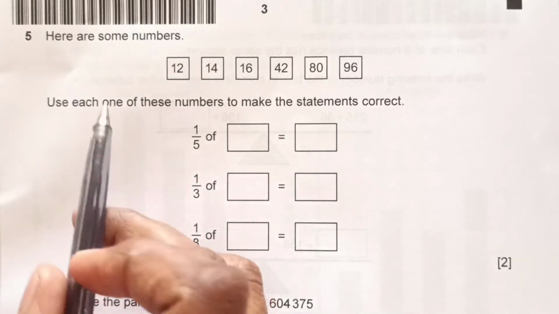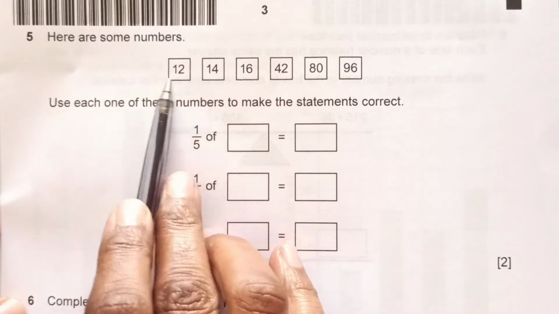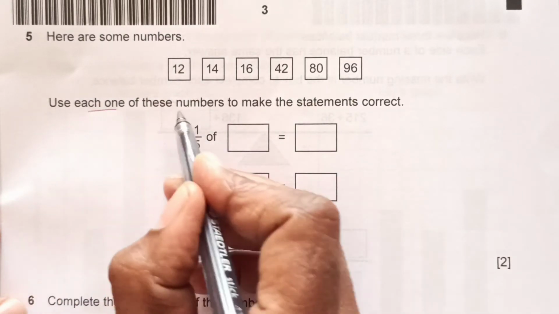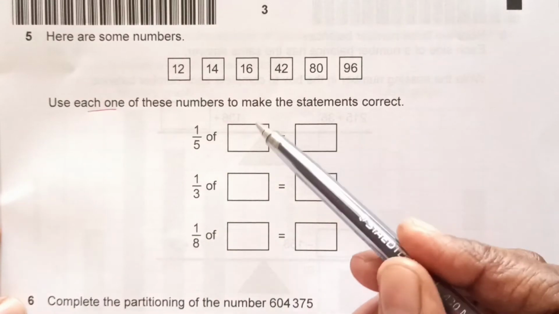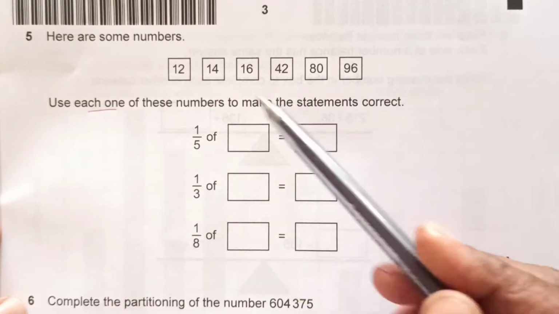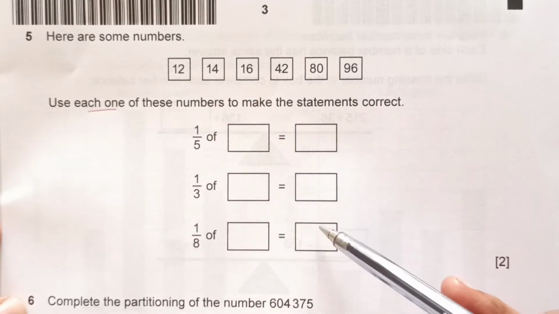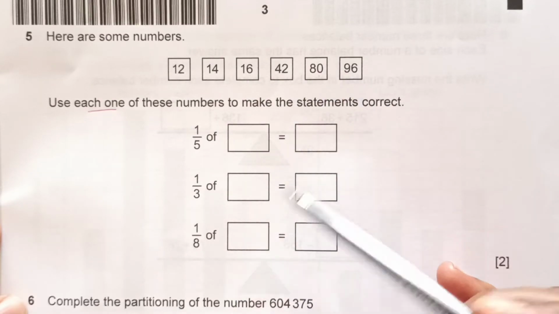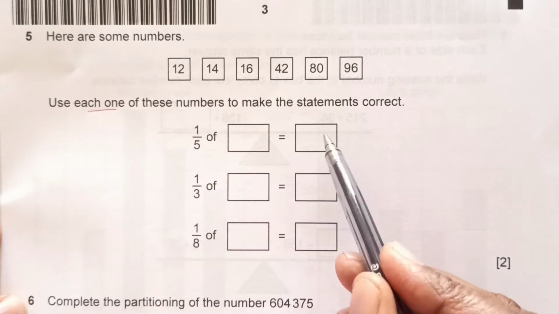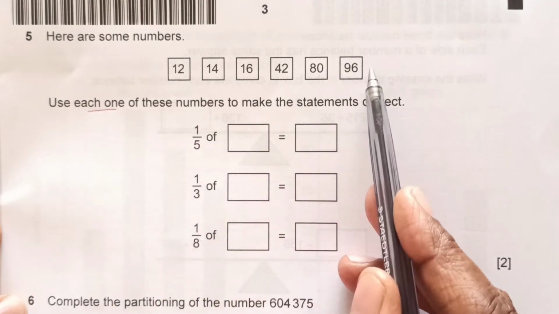Question 4. Here are some numbers. You can see the numbers are given here. Use each one of these numbers to make the statement correct. So you can see we have 1, 2, 3, 4, 5, 6 numbers here, and we have 6 boxes here. So we will use 1 in each. So for that, we will have the whole number; none of them is decimal.